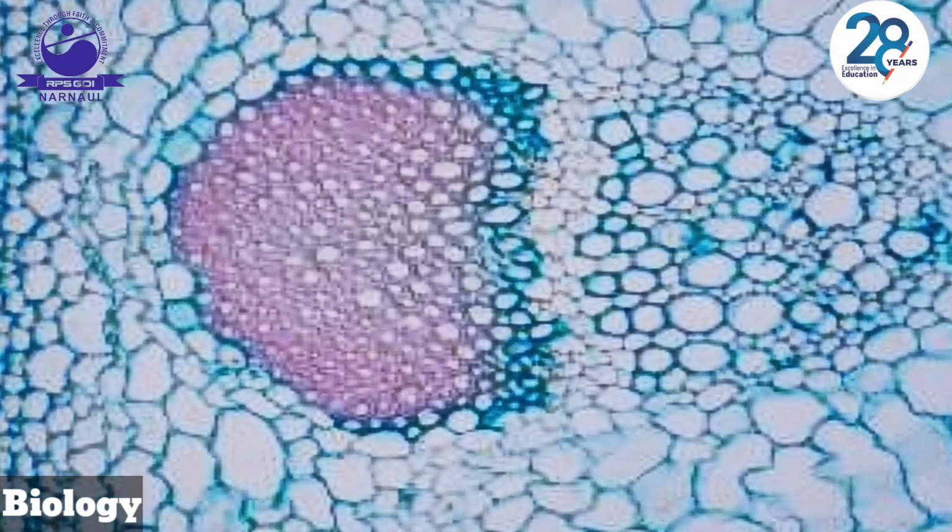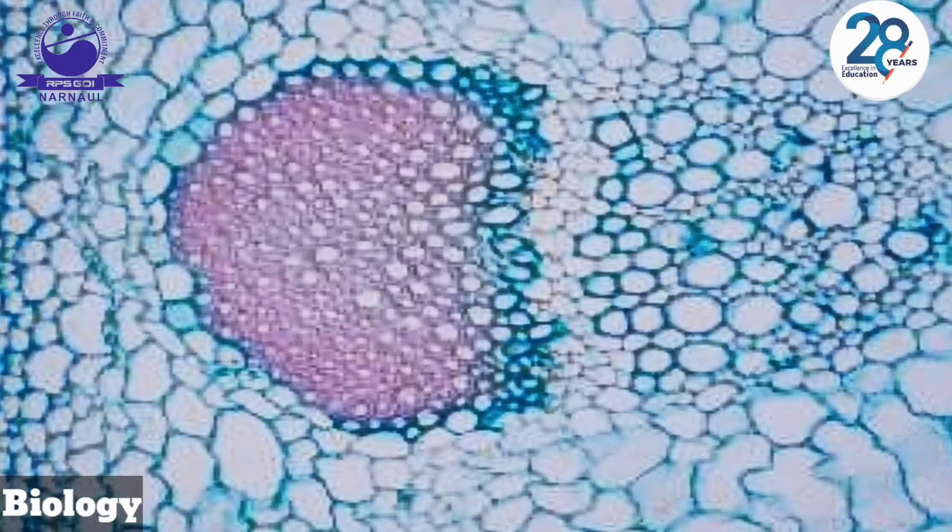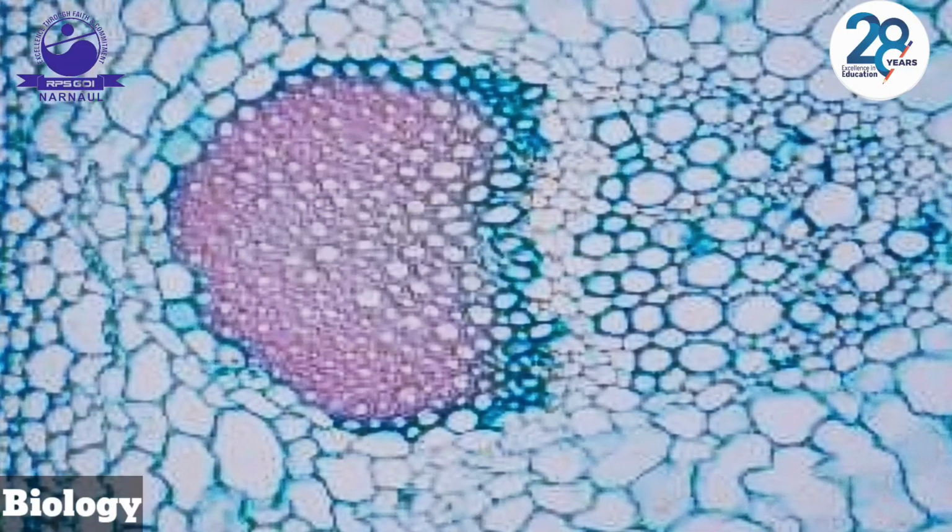Very clear picture, and this picture is of xylem and phloem. On the left side is the xylem and on the right side is the phloem. Xylem consists of tracheal vessels, xylem parenchyma, and xylem fiber. Tracheal vessels and xylem fibers are dead, whereas the parenchyma is living tissue. Xylem provides mechanical support. It is concerned with conduction of water, or we can say cell sap. Xylem is generally located towards the inner side of the plant part.